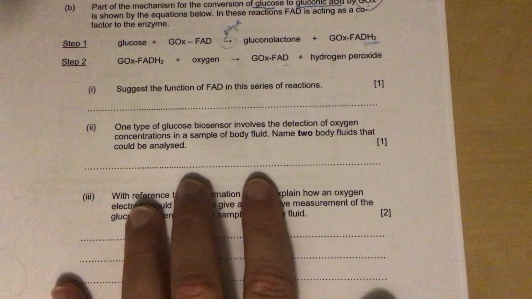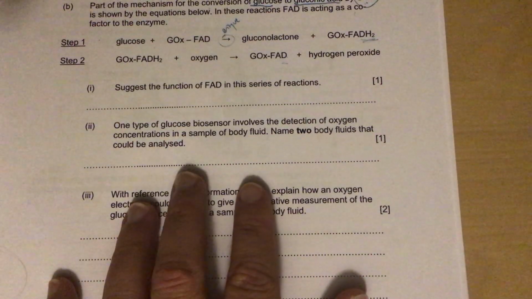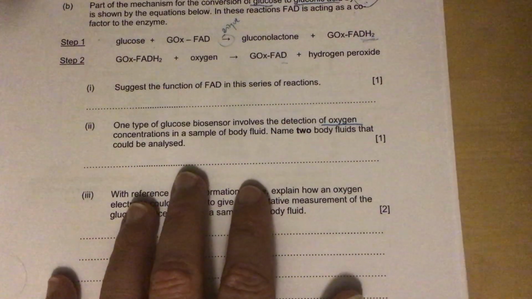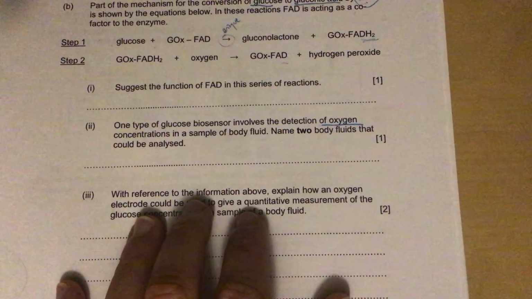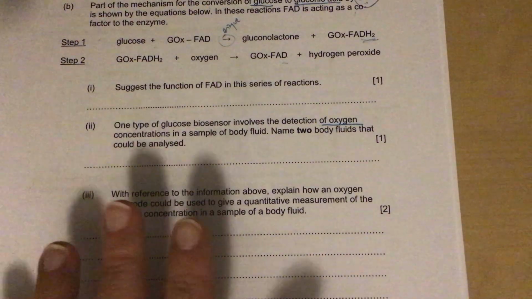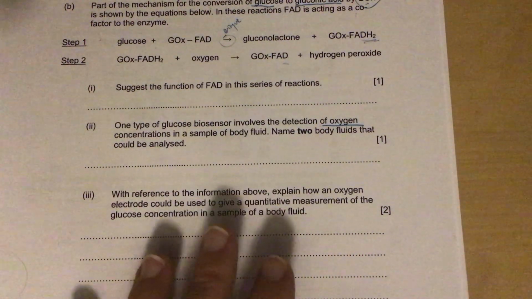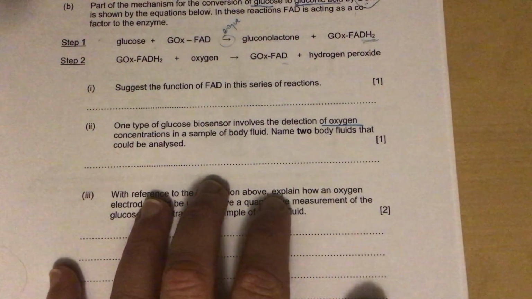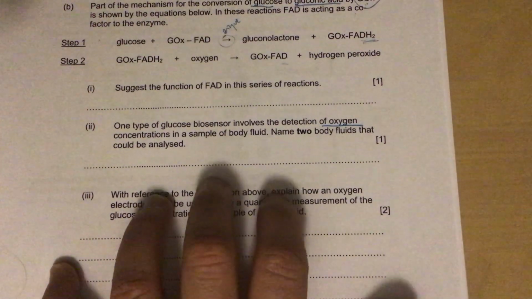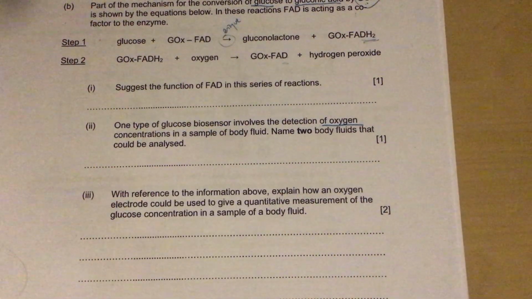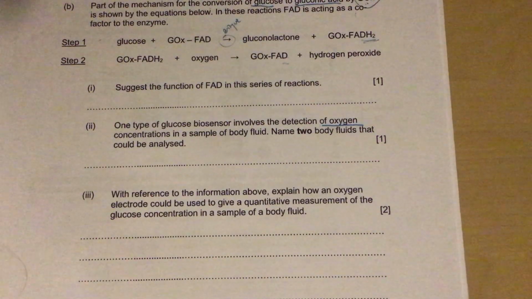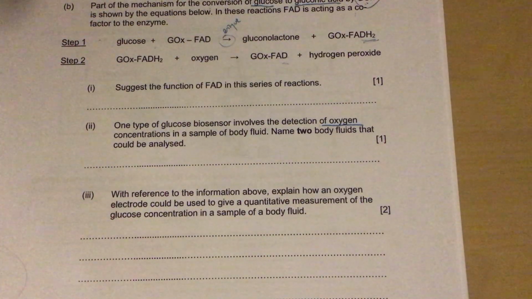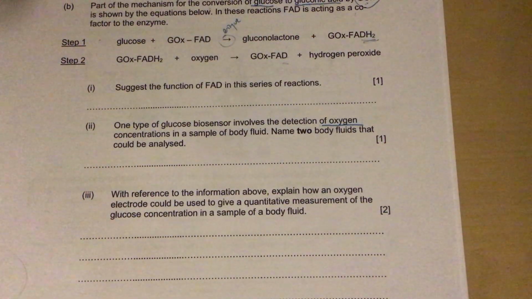The question following is, one type of glucose biosensors involves the detection of oxygen concentrations in a sample of body fluid. Name 2 body fluids that could be analysed. I've had quite a few of you coming up with saliva. If you open your mouth, the oxygen concentrations will be higher in saliva. If your mouth is shut, as it is overnight mostly, and that explains bad breath in the morning quite a lot, because you've got anaerobes doing a little bit better overnight, okay? So you cannot have saliva as part of it there. It will need to be blood or urine. So you need to have both there for the answer, blood and urine in that one.